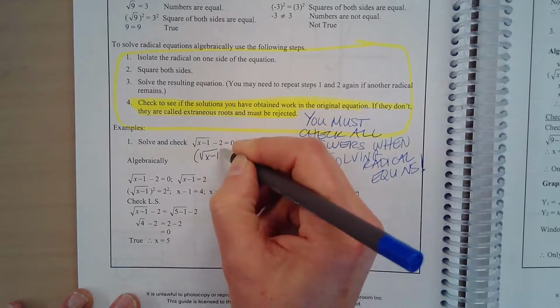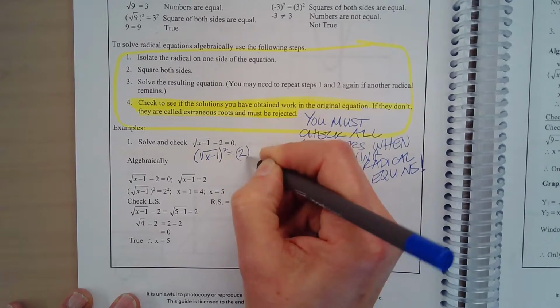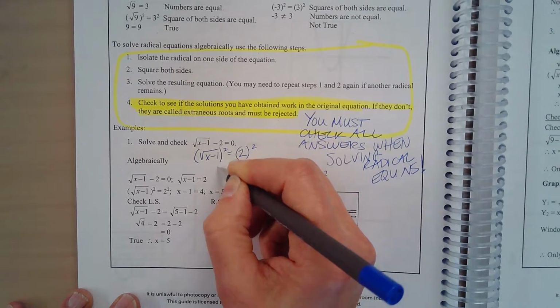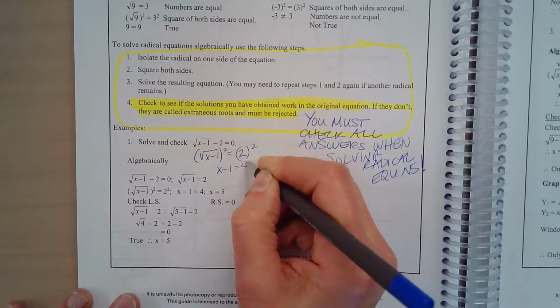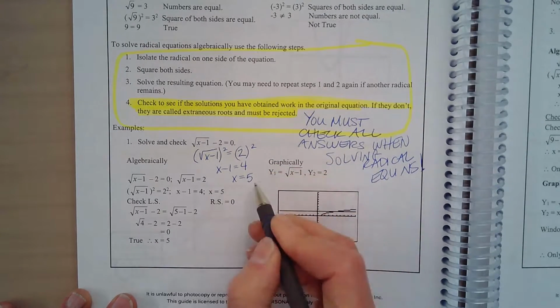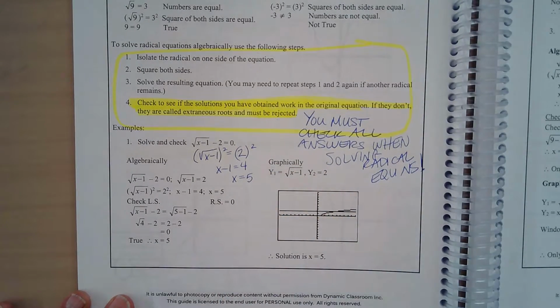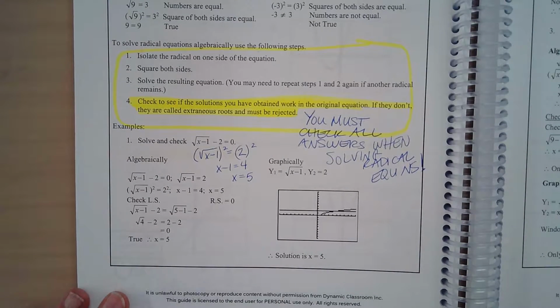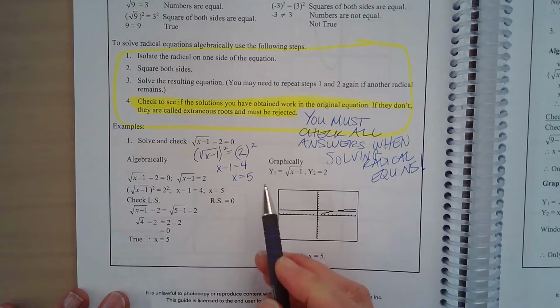Square both sides because my radical is isolated. So I get x minus 1 equals 4, so x equals 5. Now, before I box this off and go on to my next question, we're going to double check to make sure. We're going to verify.